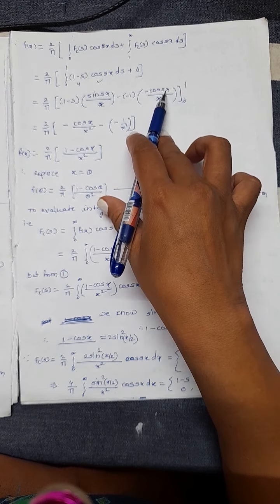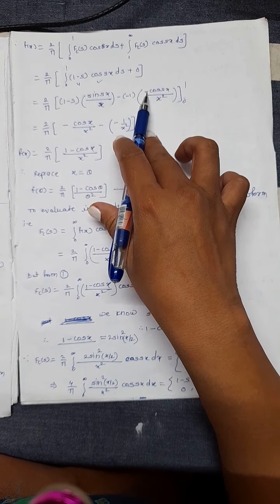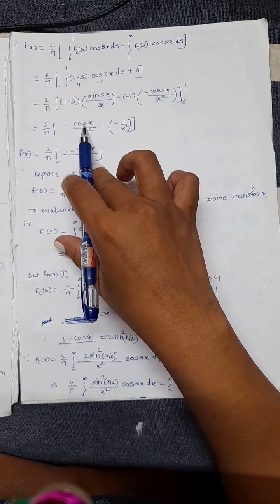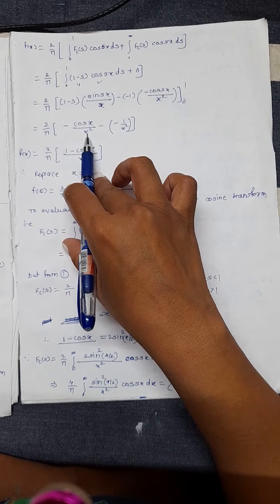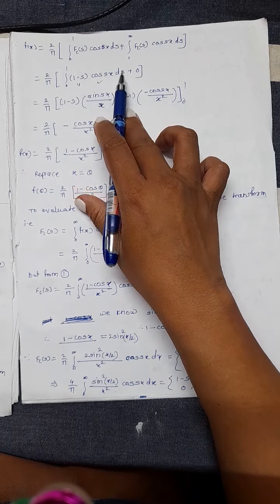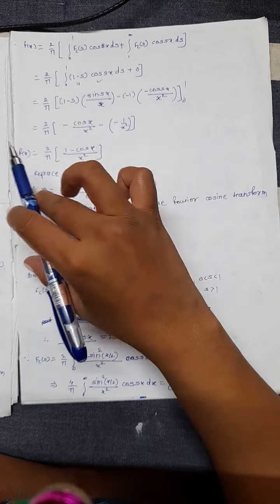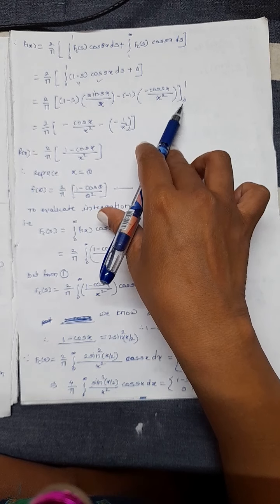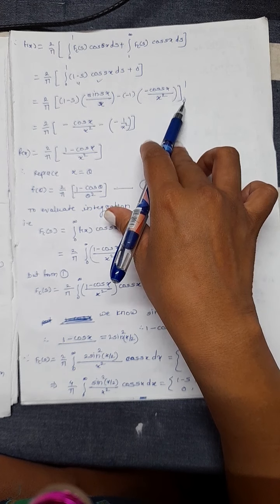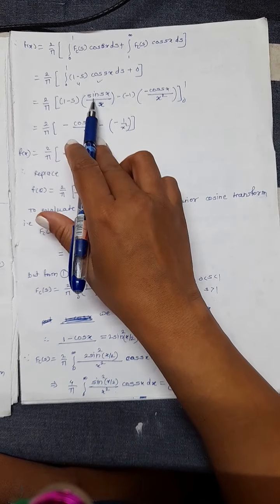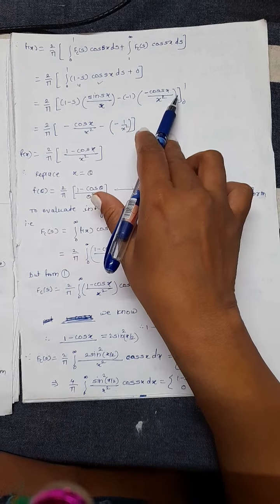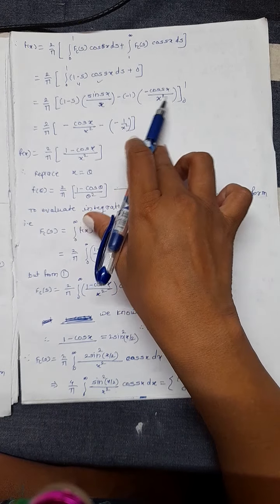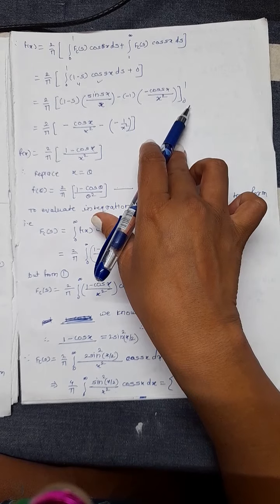Put 1 in s, we get minus, minus, minus cos x upon x square. We are going to put limits in s. Okay, remember x is a constant regarding this integration. Now lower limit, if you put 0 in s, here sin 0 becomes 0, and this is the only term that remains for the lower limit.